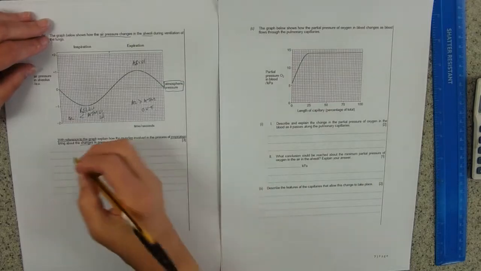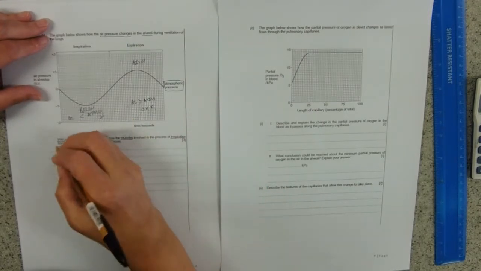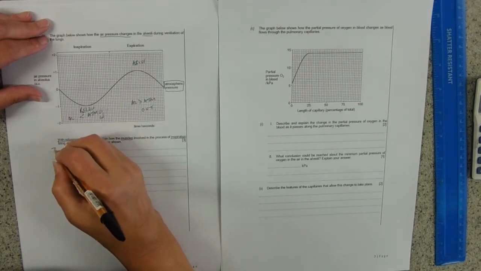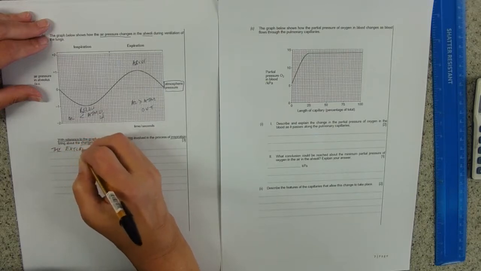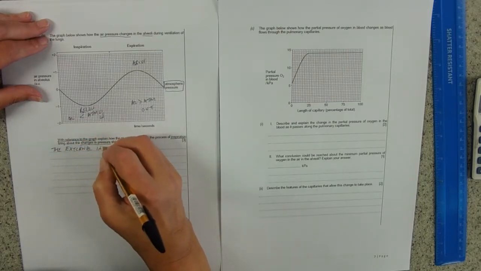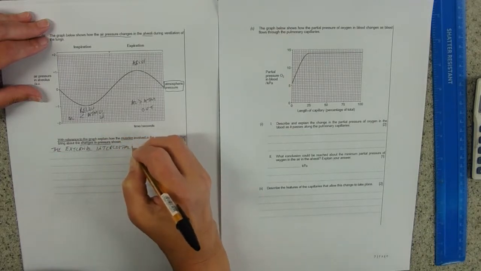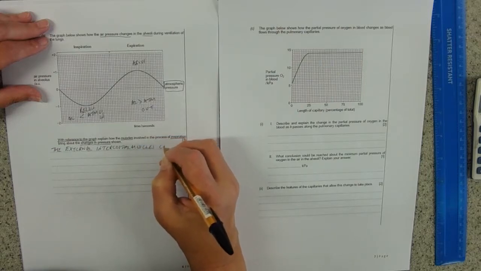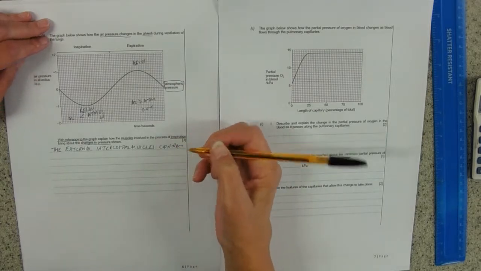So, we've got two sets of muscles involved in inspiration. Again, this is straight out of your notes. So, the external intercostals contract, and remember, you have got your own body in the exam with you.